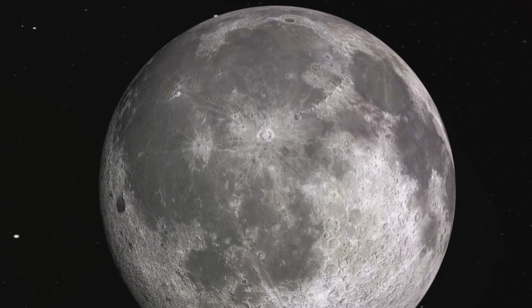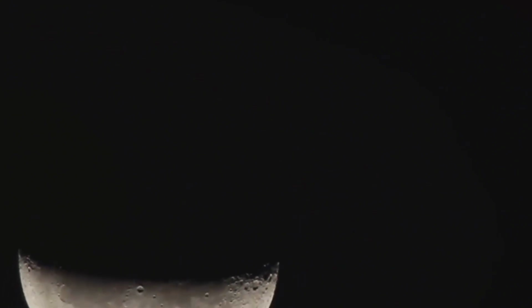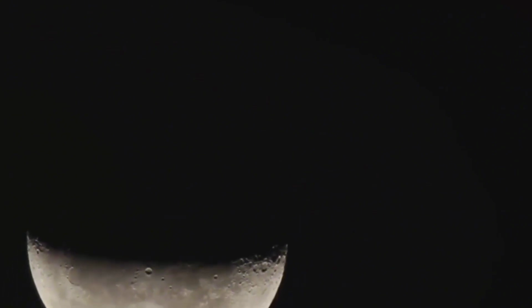The new moon phase is when the moon is between the Earth and the Sun. It's illuminated on the side facing away from us. So, from our perspective, the moon is not visible. As the moon continues its orbit, we start to see a sliver of light on the right side of the moon. This is called the waxing crescent phase. Then, we reach the first quarter phase, where half of the moon appears illuminated.